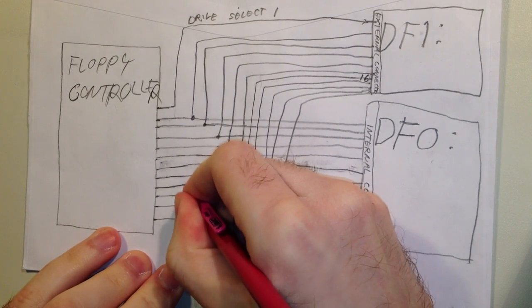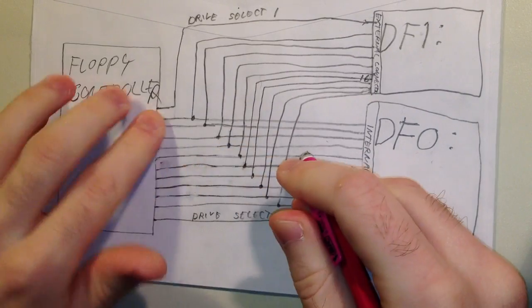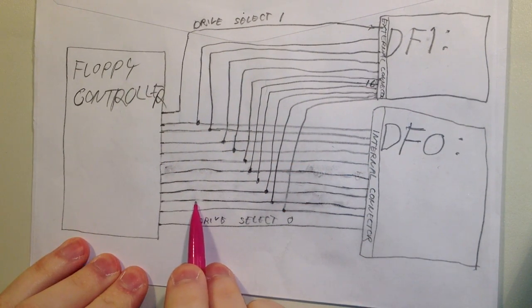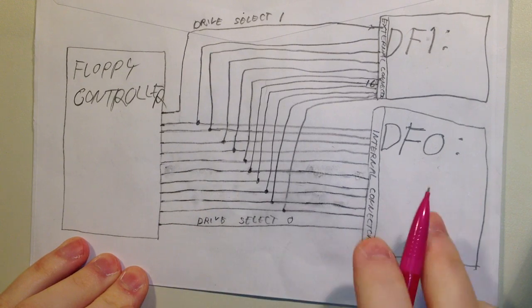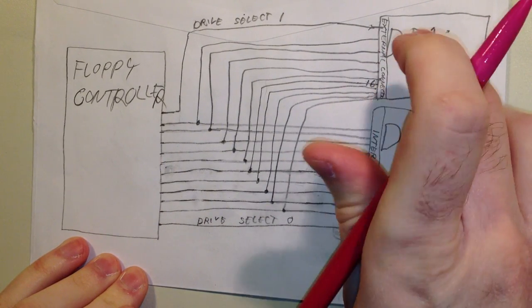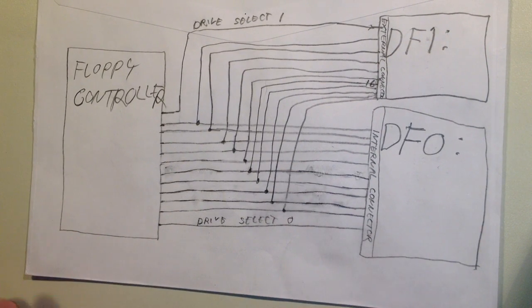Now, let me restore this connection like this, and let's imagine another situation. Let's imagine that instead the break is here. Now what will happen? Well, this signal will not reach very far, so it will not reach DF0, and neither will it reach DF1. So in this case, both DF0 and DF1 will be having the same problem. And this is exactly what I think has happened to your Amiga.